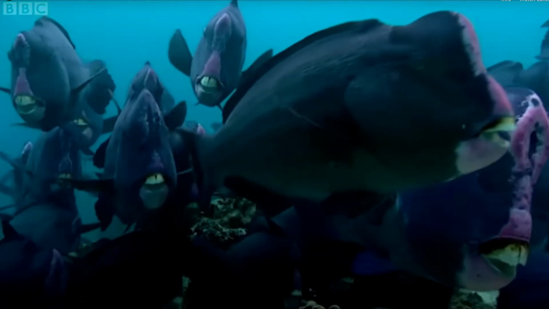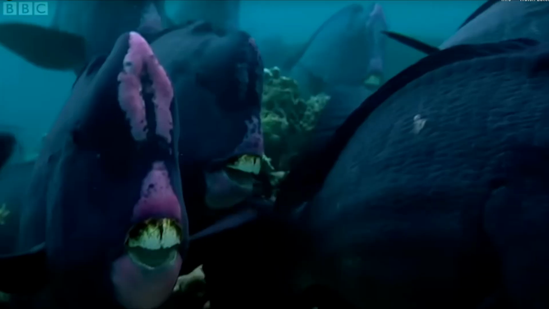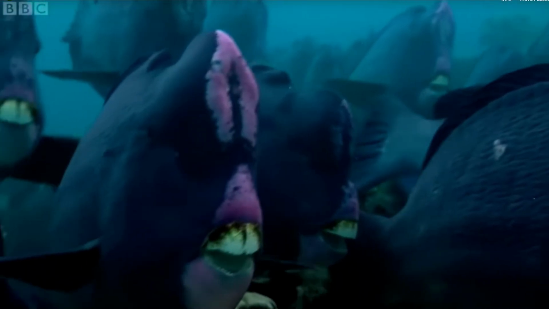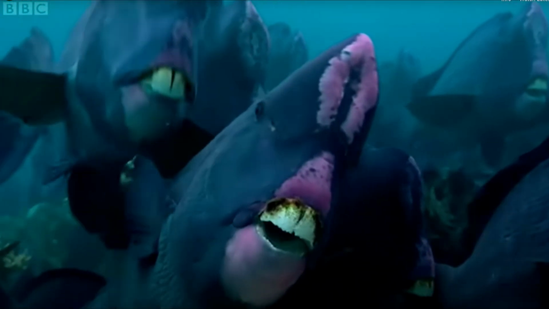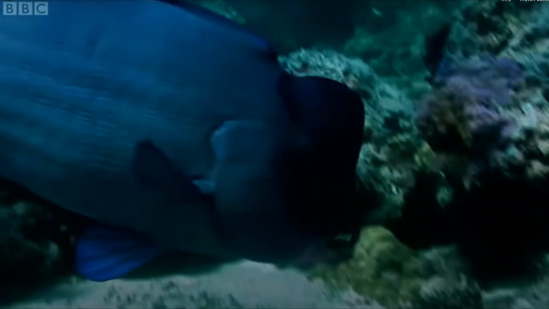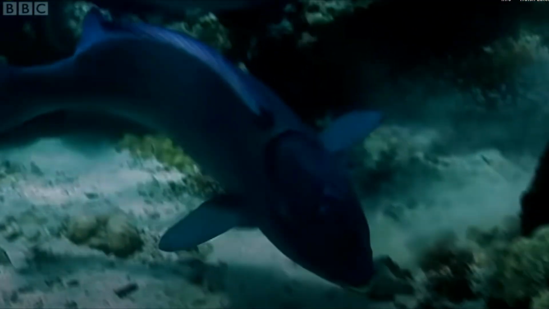Hump-head parrotfish, nearly 1.5 meters in length. Their jaws are so powerful they can bite through rock. When they descend to feed, the reef itself is under threat.